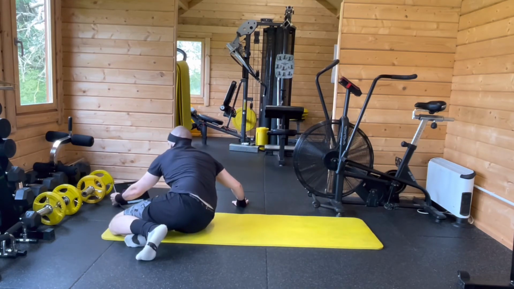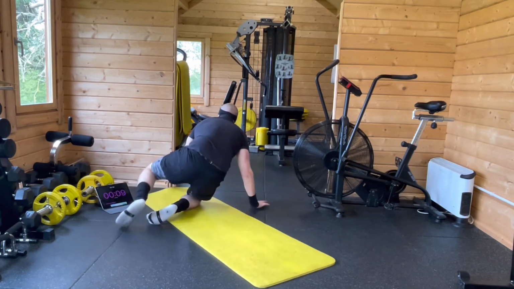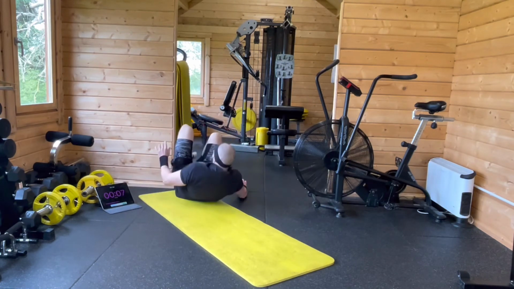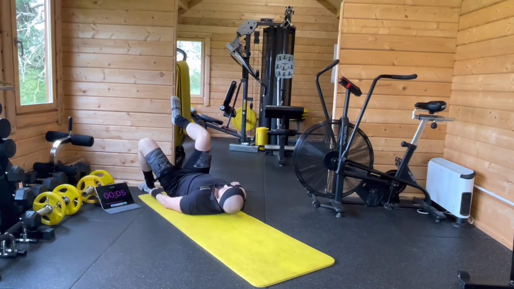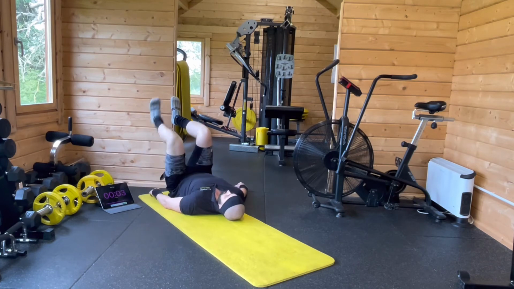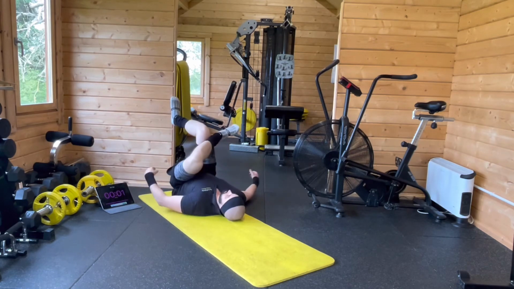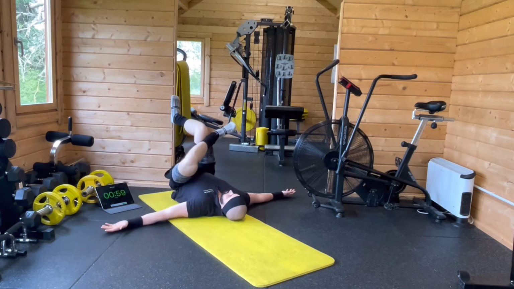So here I go now. I'm going to move across near the wall. I'm going to put my foot up against the wall. And then I'm going to cross opposite ankle to opposite knee. And then I'm just going to sit back, relax. This way you don't have to physically hold the stretch.